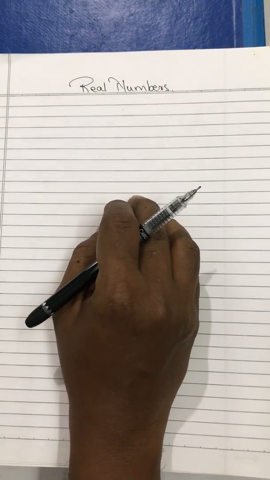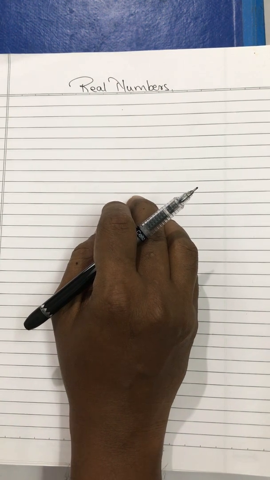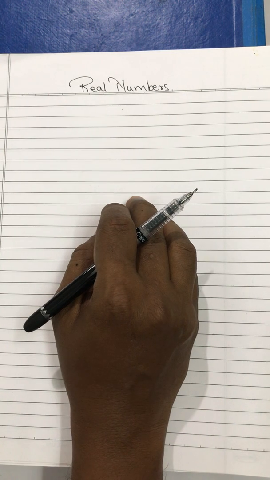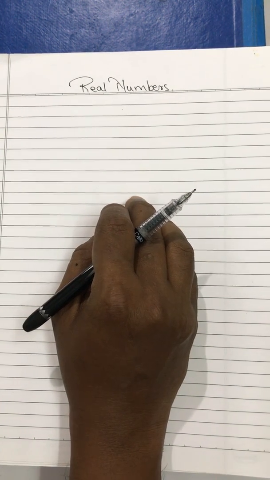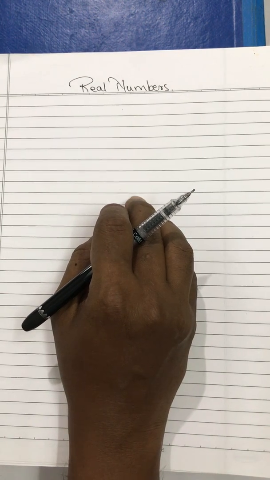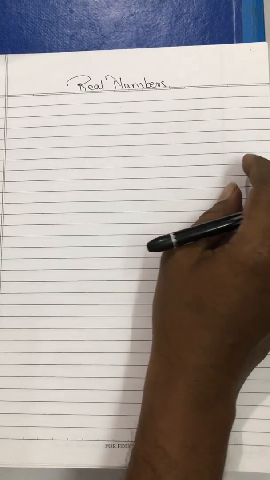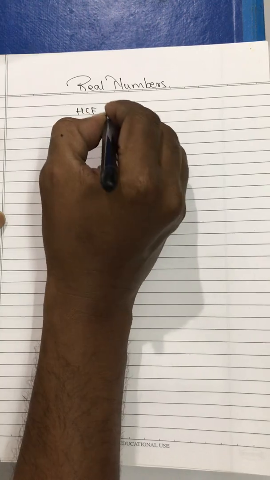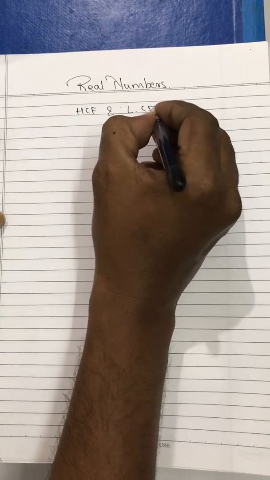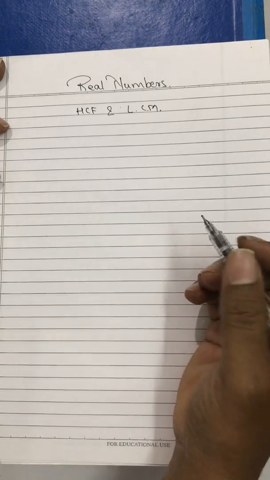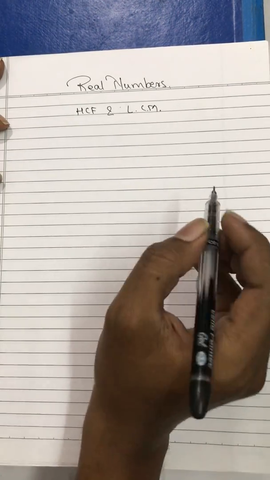I do not like to go with the exercises like exercise 1.1, 1.2, because I am not very happy with the way the exercises are arranged. The syllabus is not that linear, so I like to go my own way. See, first I like to see that they are trying to teach you HCF and LCM of numbers. You must be knowing what HCF and LCM of numbers are.